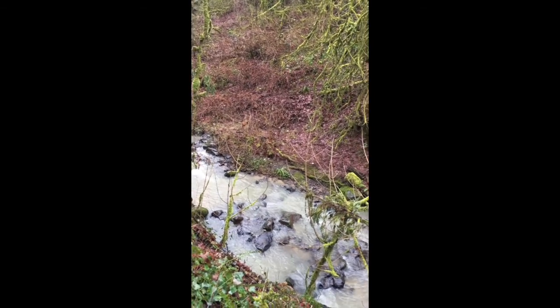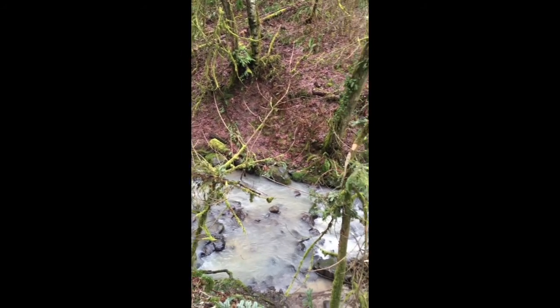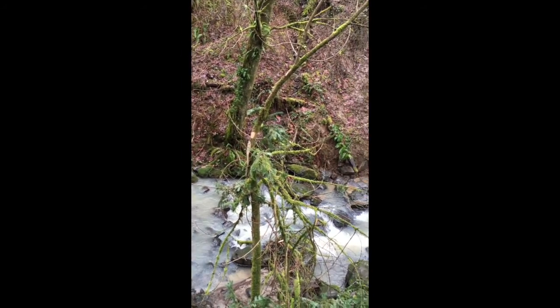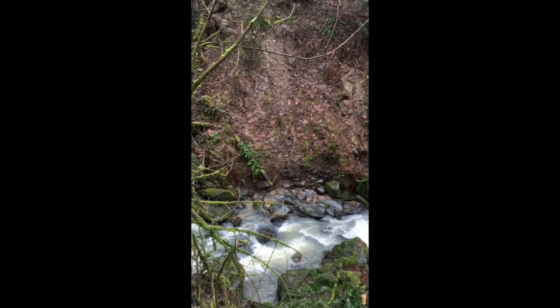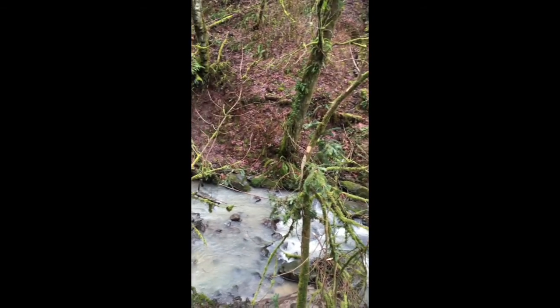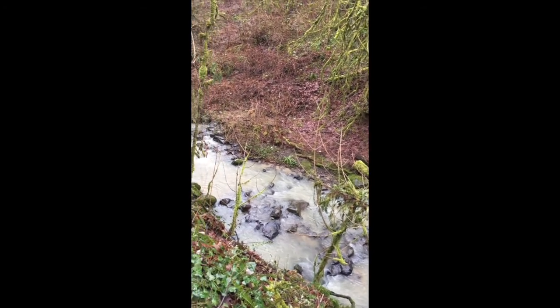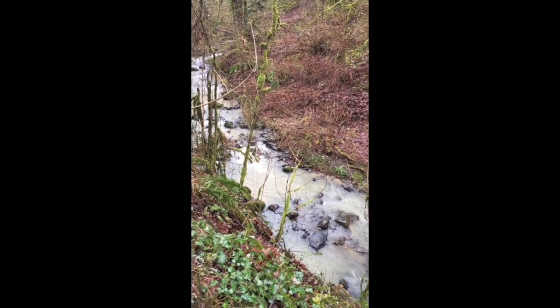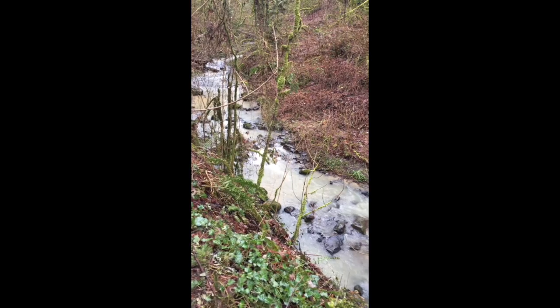the single most important stream process related to competence, or the size of a particle that can move, is the stream velocity. And as you increase the velocity, you increase the size of the material that can move. So just by increasing the gradient, we increase velocity, we increase the competence of the stream, and you can actually hear that as the water is churning through these small little cascades here.